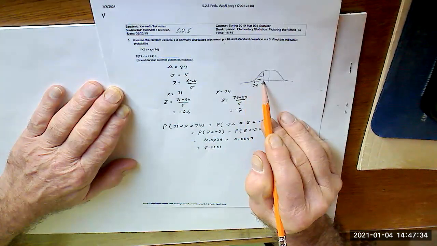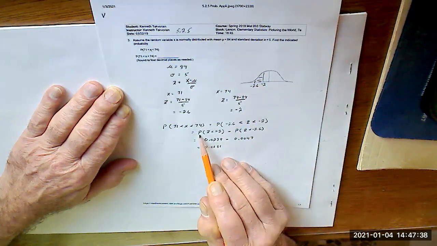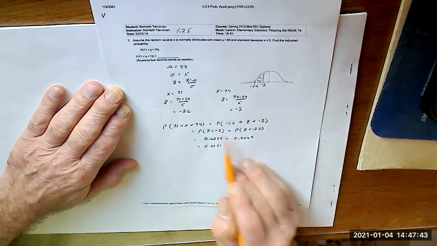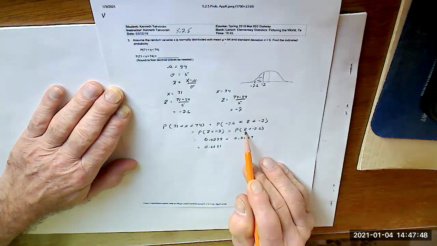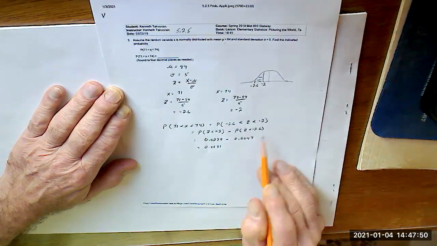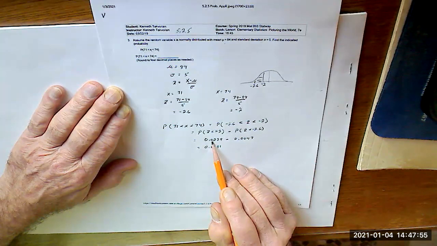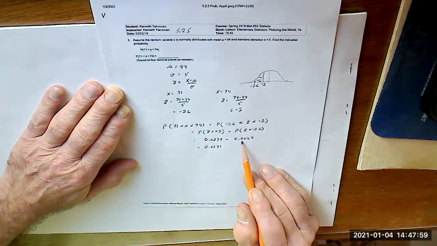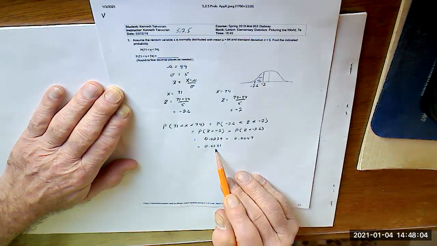The area all the way out to minus 2 is bigger than the area out to negative 2.6. So therefore we write the probability that z is less than minus 2, and subtract from that the probability that z is less than minus 2.6. Using the tables in the text, the first probability is 0.0228. The second one is 0.0047. Subtracting gives us an area, or probability, of 0.0181.